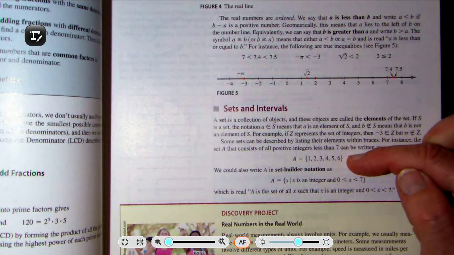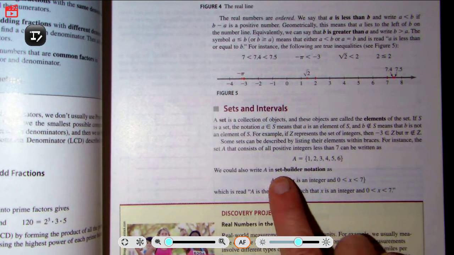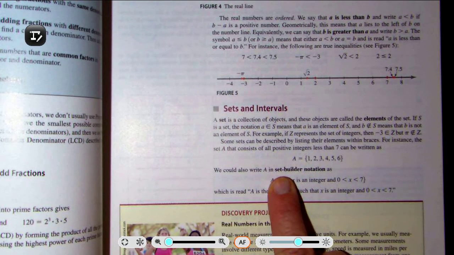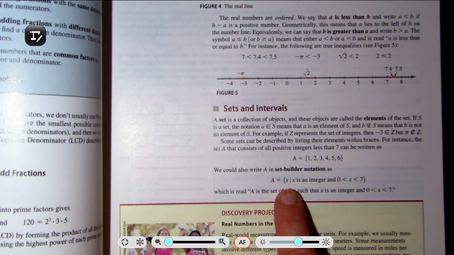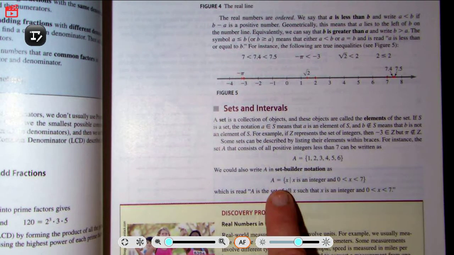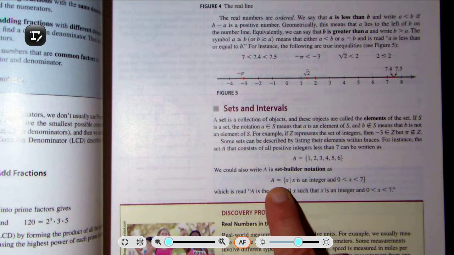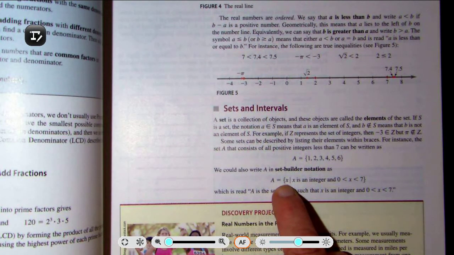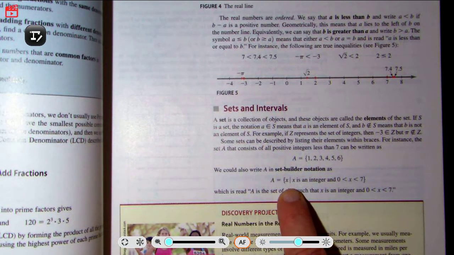We can also write them using what we call set builder notation. And that looks like this funny looking stuff. So again, the name of our set is A, and it's going to be the set of all x's. So x is just a generic variable. The straight up and down line is read as the words such that.